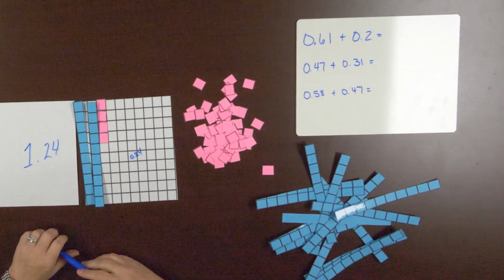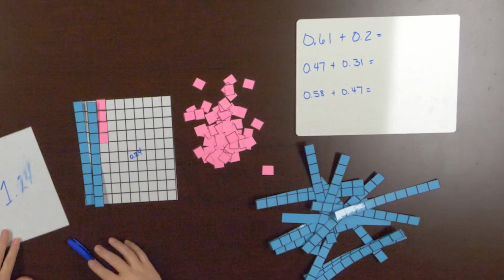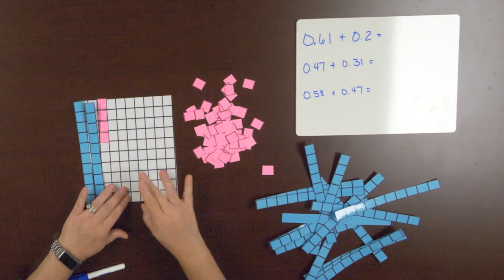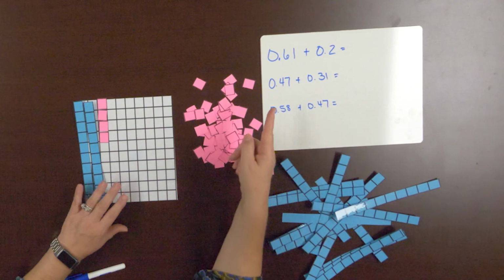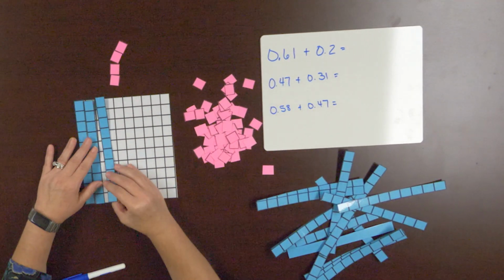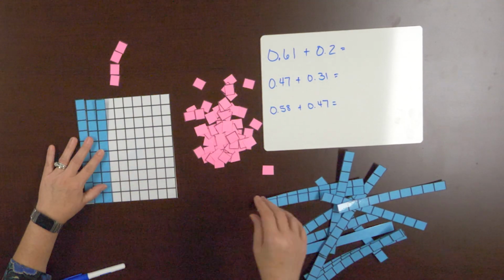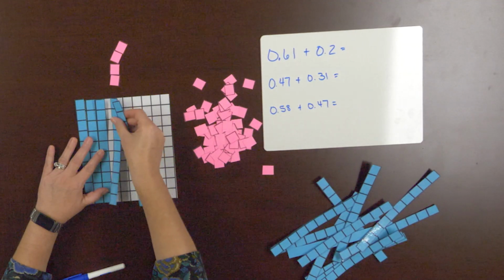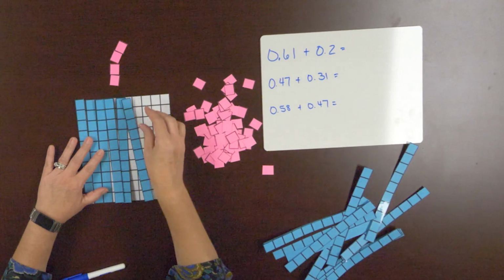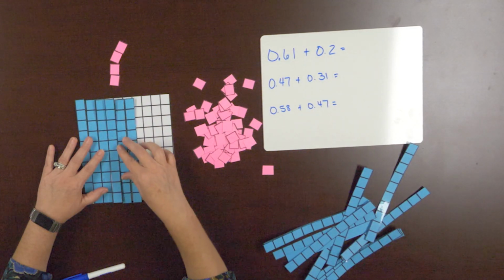Now, if we were doing addition, I'll move that one out of the way. I'll take this one off. Here we go. Let's say that we're doing some addition. So this is 61/100ths. Really quickly, let's bring these on. And so now I've got 30/100ths, 40, 50, or 6/10ths. You can look at it that way.